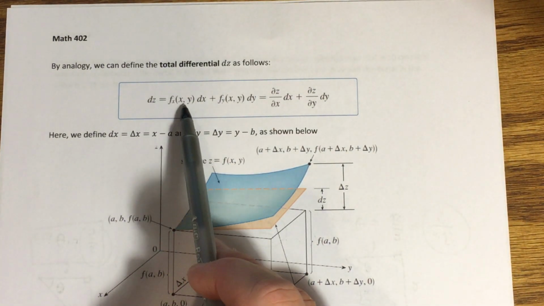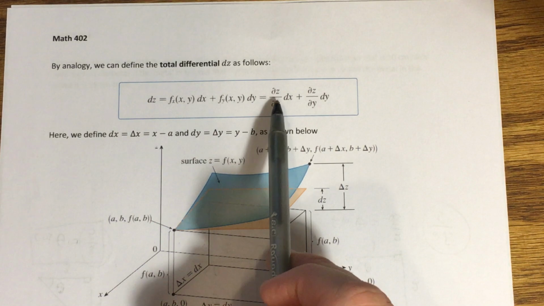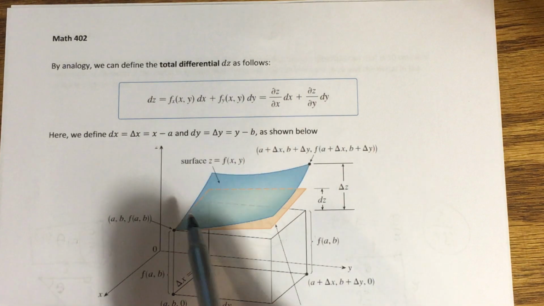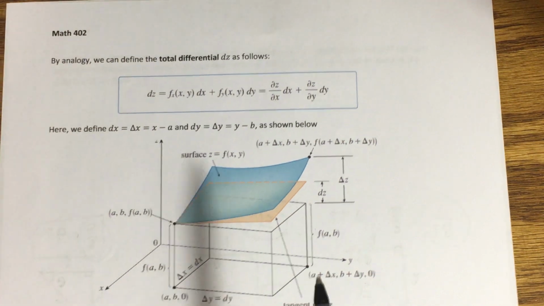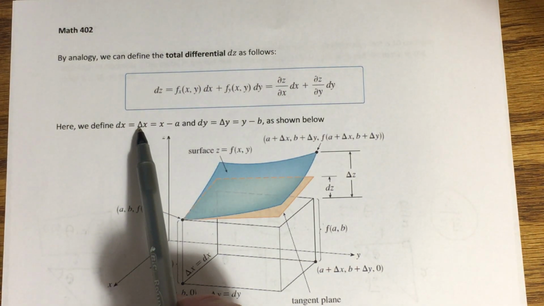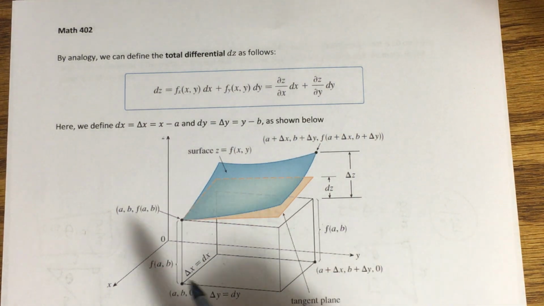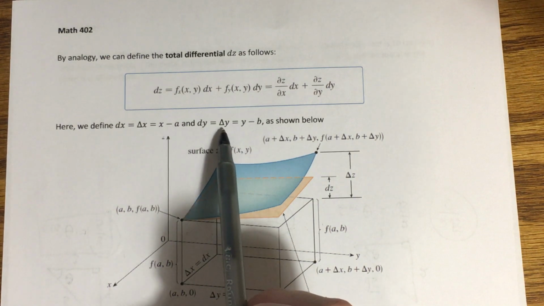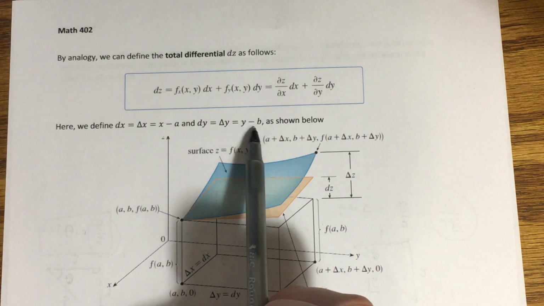It's fx of x, y dx plus fy of x, y dy. Or you can think of that as the partial of z with respect to x times dx plus the partial of z with respect to y times dy, where dx and dy are defined in a similar way as in the single variable case. dx corresponds to the change in x as I move from some point (a, b) to some point (a plus delta x, b plus delta y). So that means I can write delta x as x minus a and delta y as y minus b.